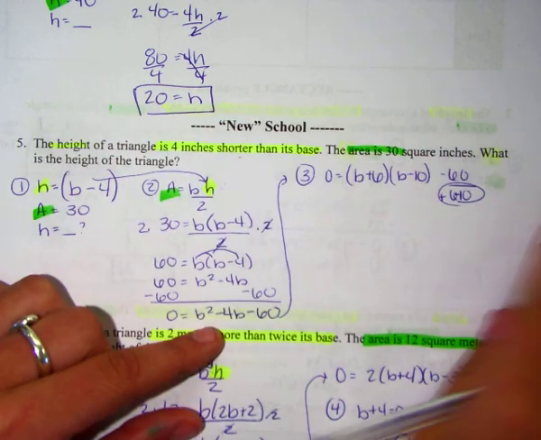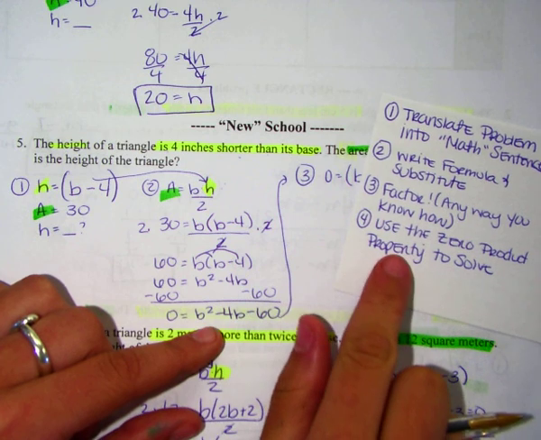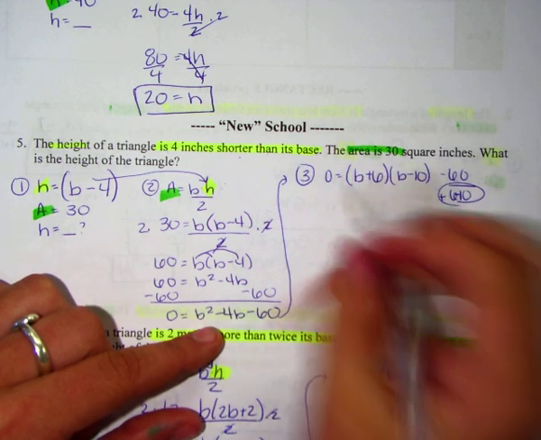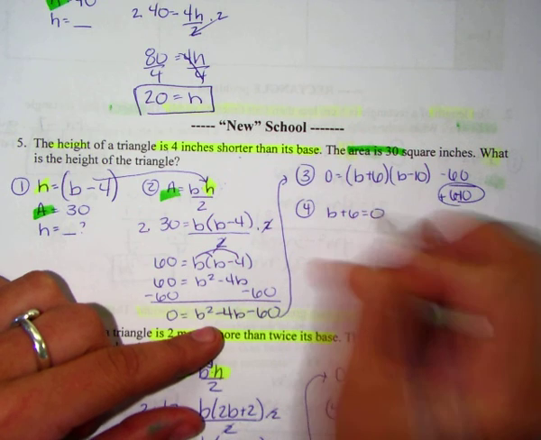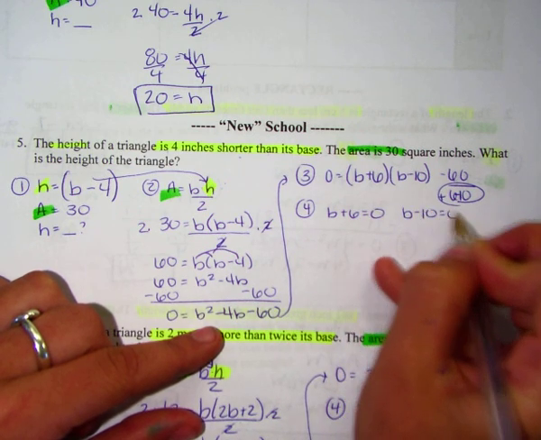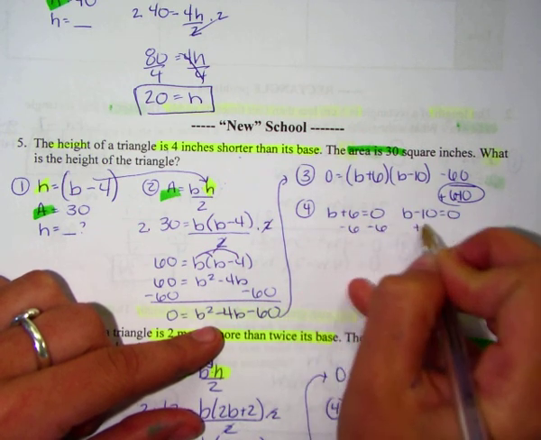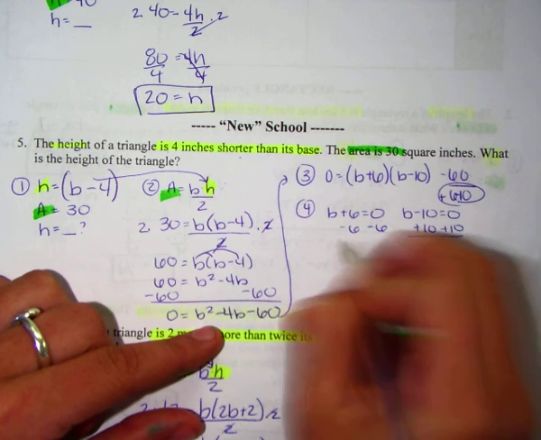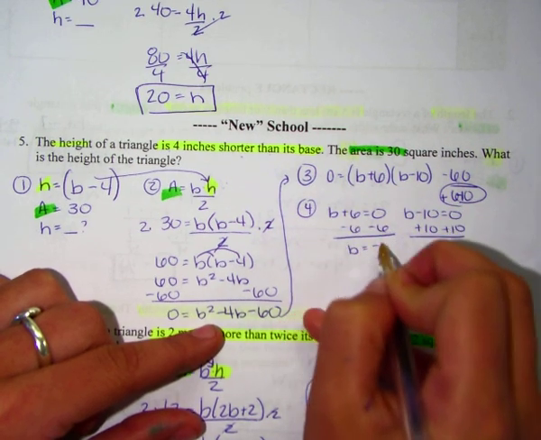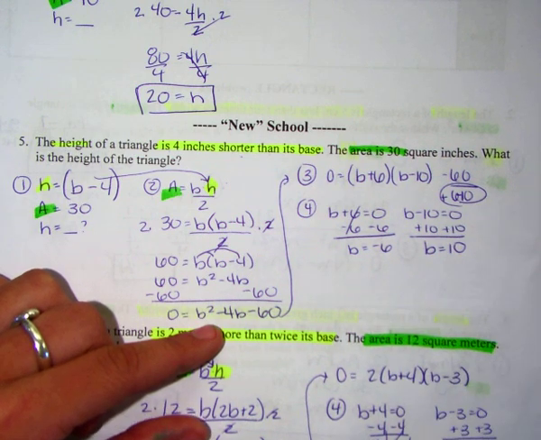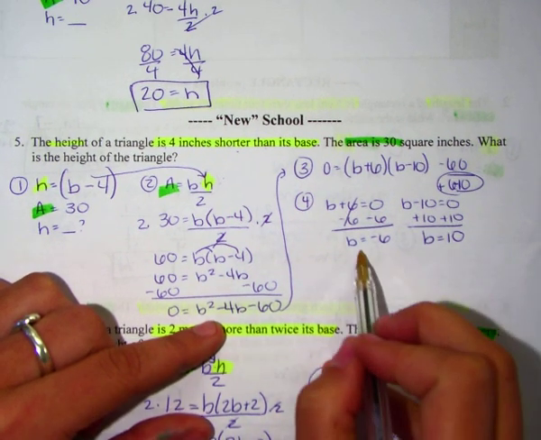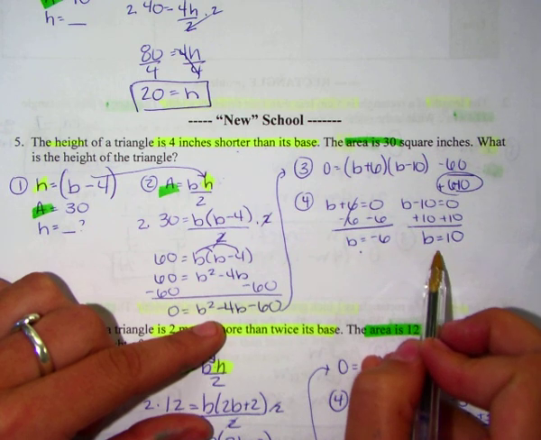Now I'm going to use the zero product property. So I'm going to set each factor equal to 0. I get B equals negative 6 and B equals positive 10. Again, so the base is negative 6 or the base is 10.